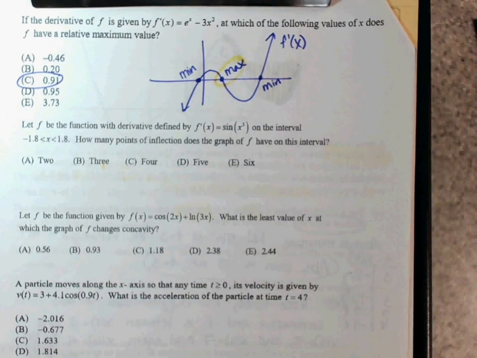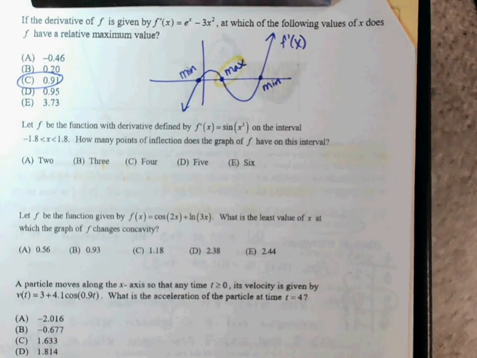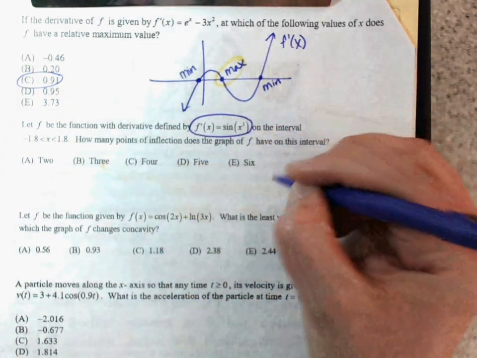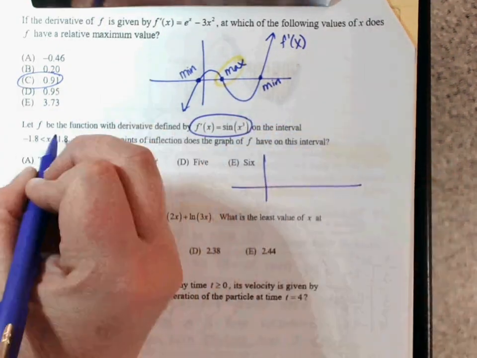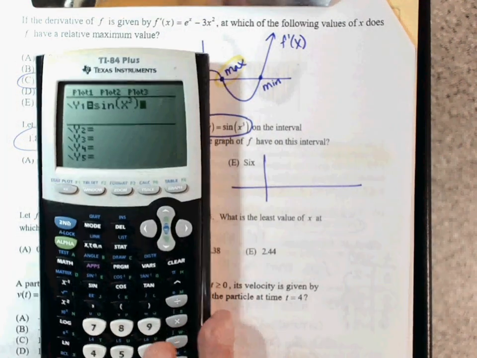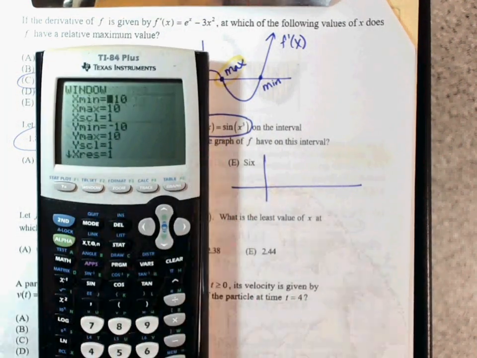Notice they already gave you f prime. Go ahead and type that next one in. This time they're giving you a specific window, only from negative 1.8 to positive 1.8. So sine x to the 3 from negative 1.8 to positive 1.8.